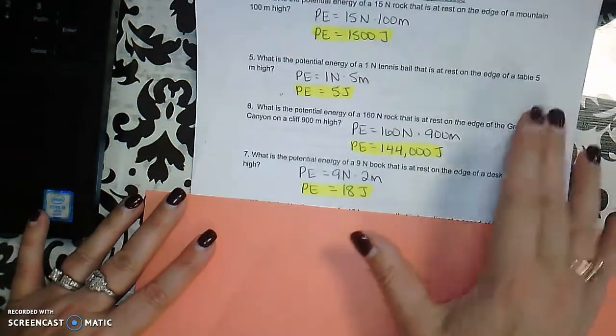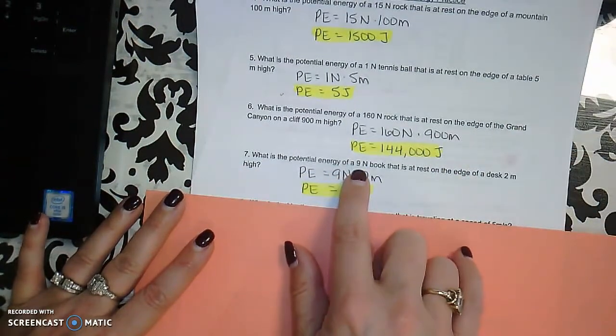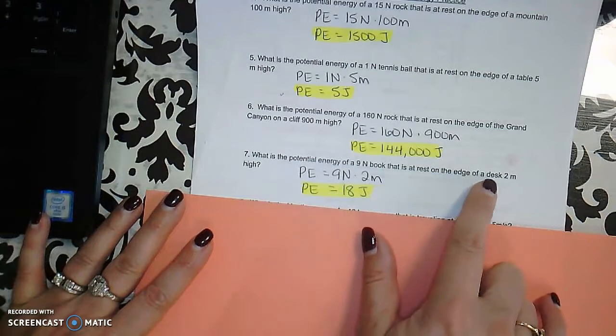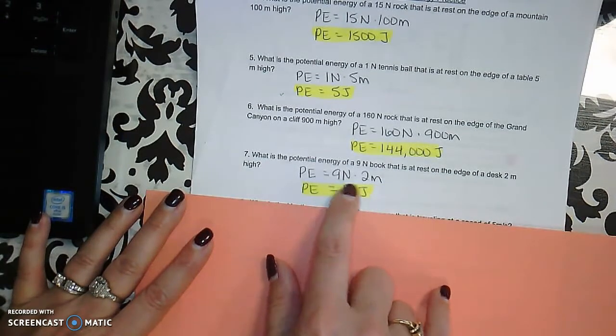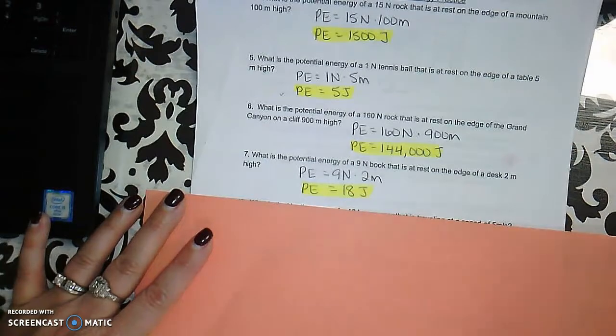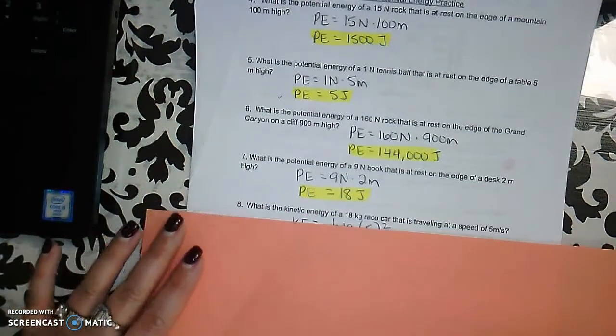And then what is the potential energy of a 9 Newton book that is at rest on the edge of a desk 2 meters high? So potential energy equals 9 newtons times 2 meters, and that gives us 18 joules.